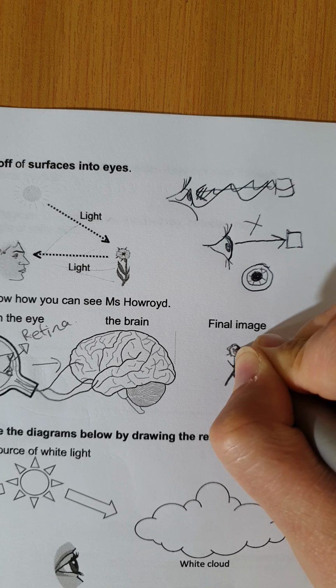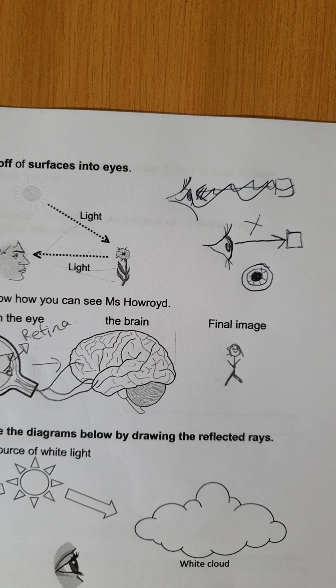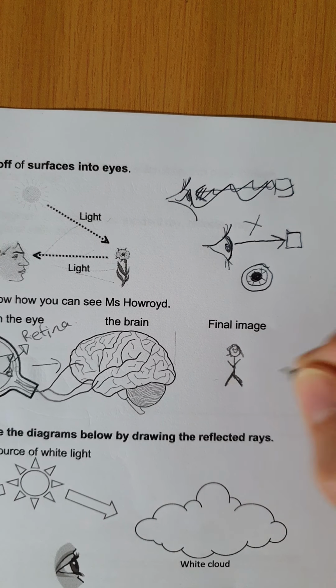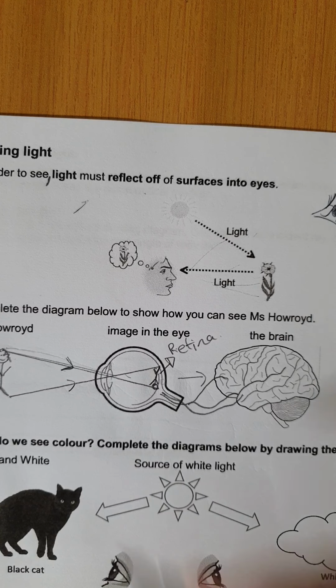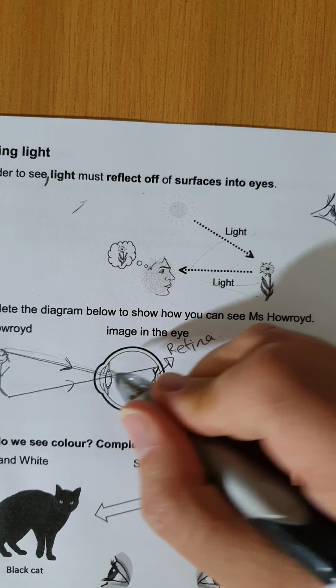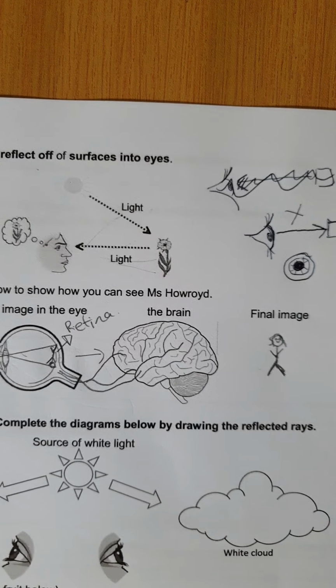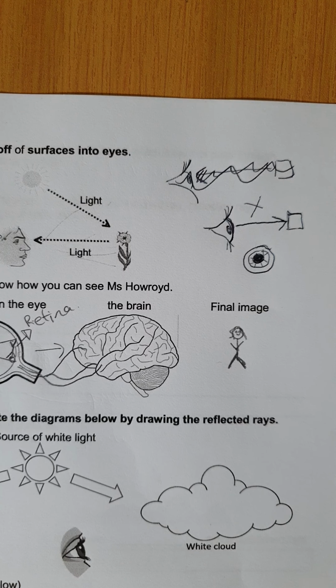So I'm now upright again, and you can now see me. But how quick does that happen that you don't ever see me upside down? So that would be your final image. You start upright, your eyeball turns it upside down because of the lens over here. Your brain interprets it, and the final image that you see is that.